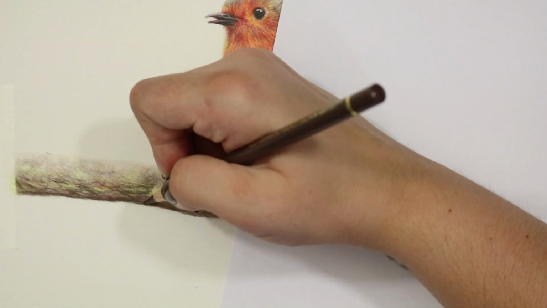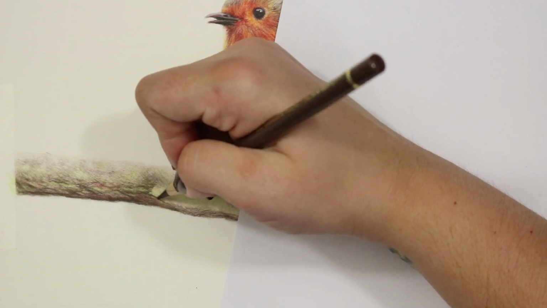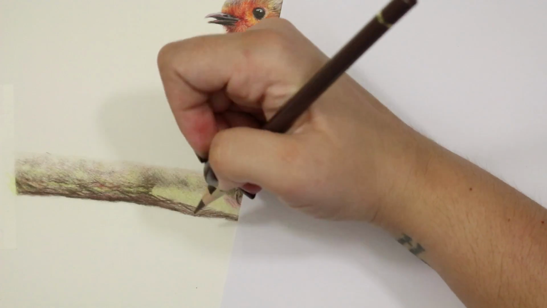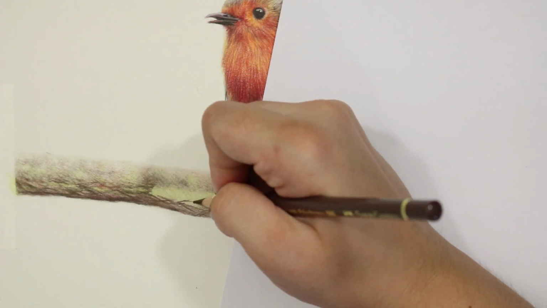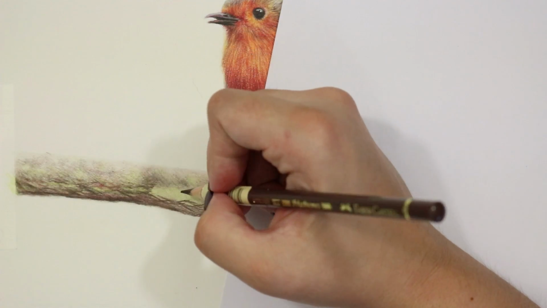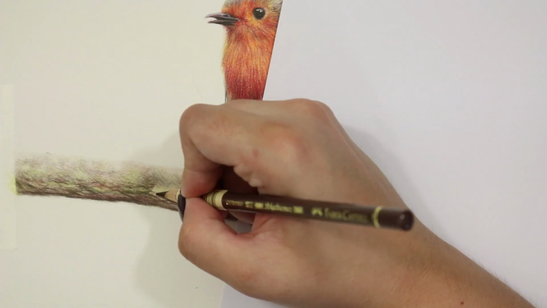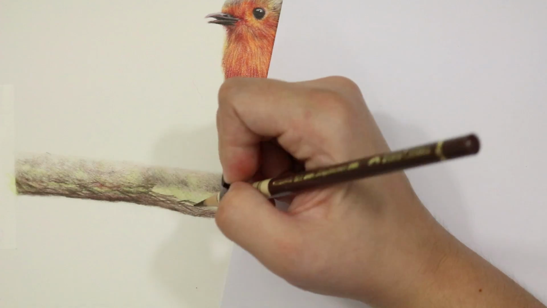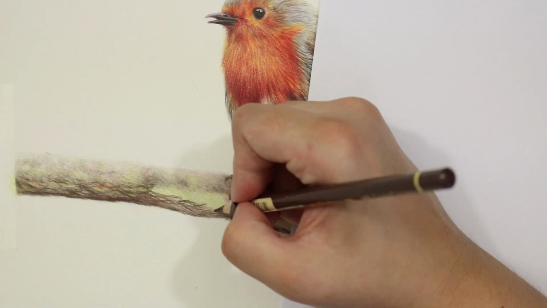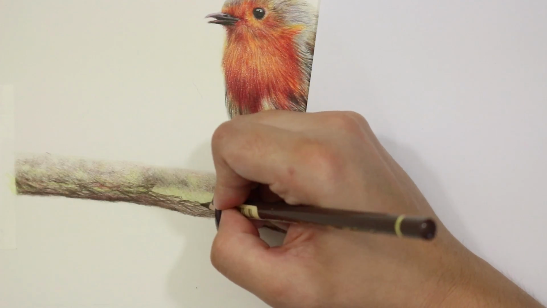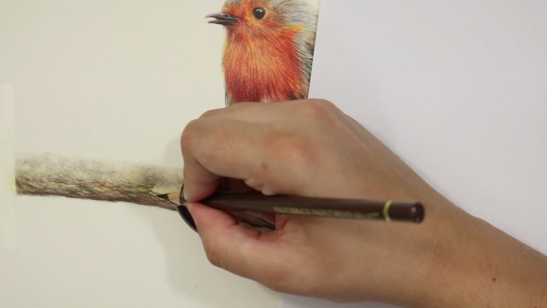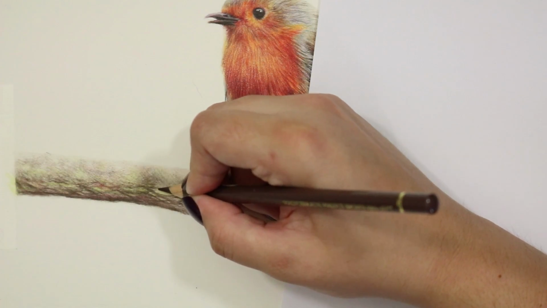Coming back to here, just going to continue building in these lines and crisscrossing, leaving these open gaps of the green. But as we come down here, it becomes a lot smoother. I'm just going to build this texture.